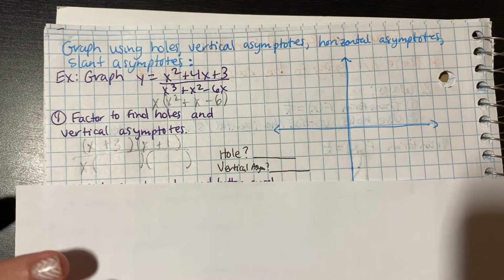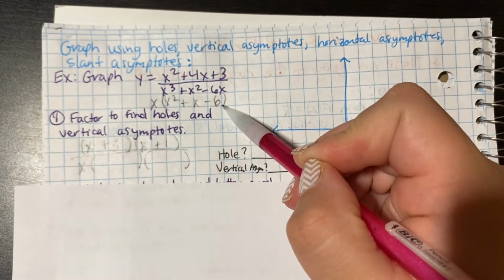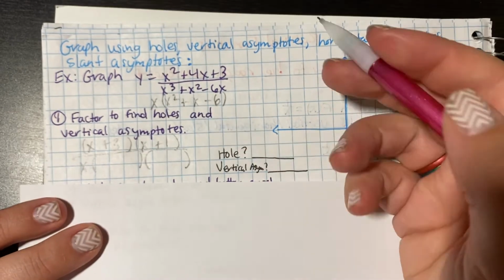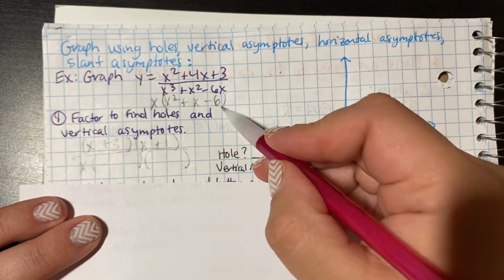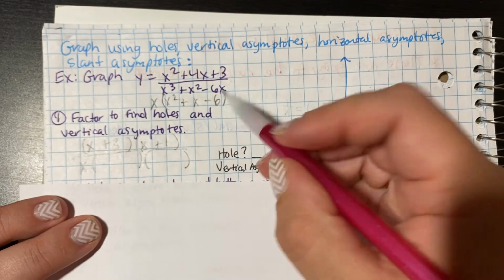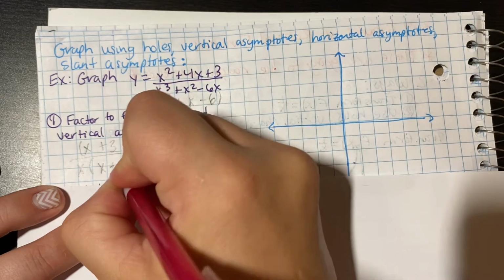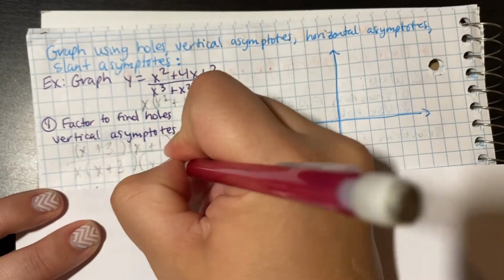Okay, so let's factor this. We need two numbers that multiply to make -6 but add to make +1. Two numbers that multiply to make 6 would be 3 and 2, and one of those has to be negative. The sum needs to be positive, so our 3 needs to be positive and our 2 needs to be negative.